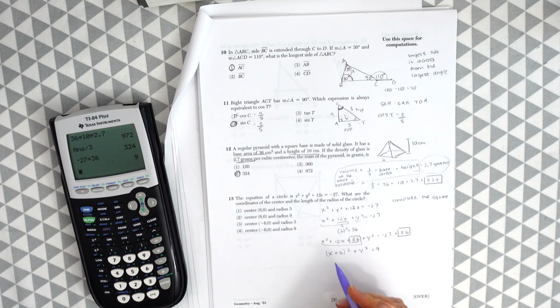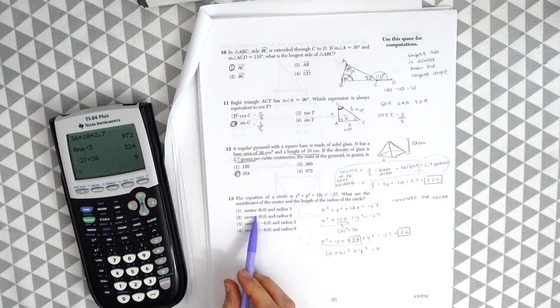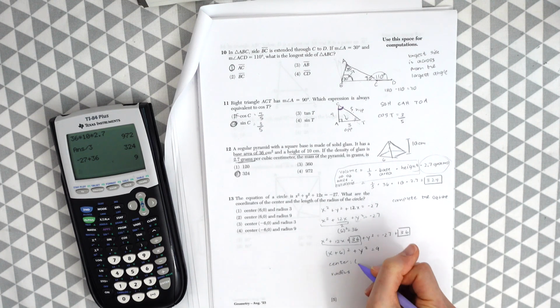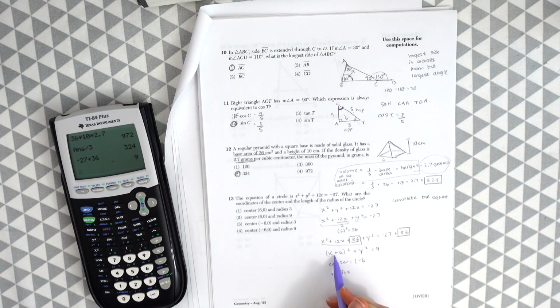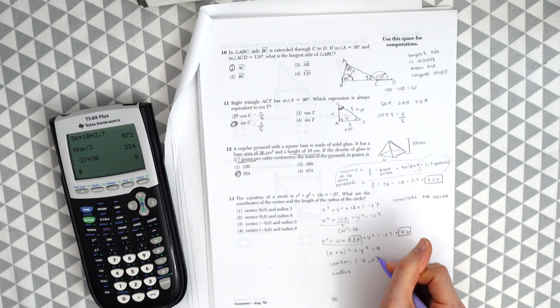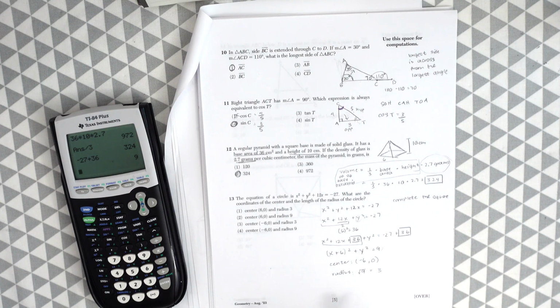And now this is our equation, but they're not asking for our equation. They want to know what the center and the radius are. So the center is going to be minus 6. This is a positive 6, so we're going to do a minus 6, comma, 0. There's nothing else here for y. And then for the radius, it's going to be the radical of what's to the right of the equal sign. So radical 9, which will just give us 3. So our center is negative 6, 0 with a radius of 3, which is choice 3.